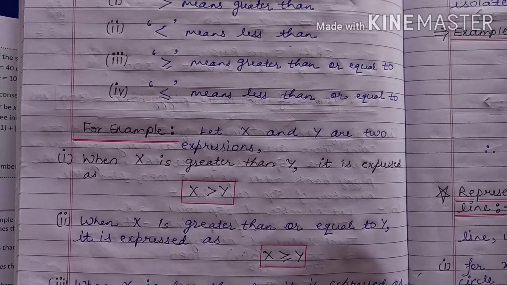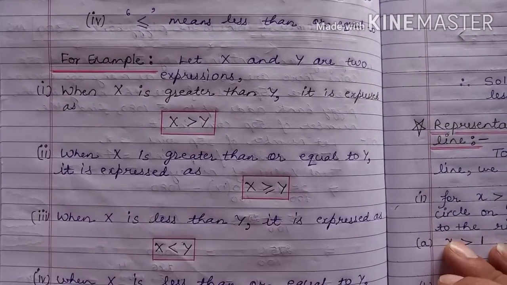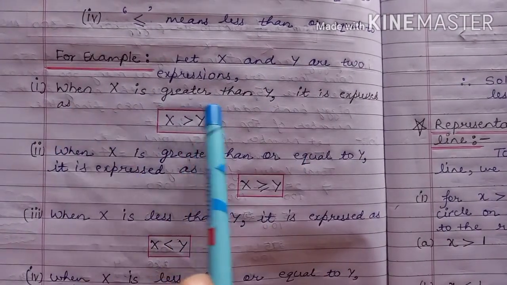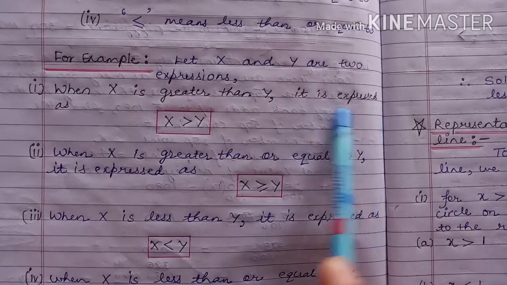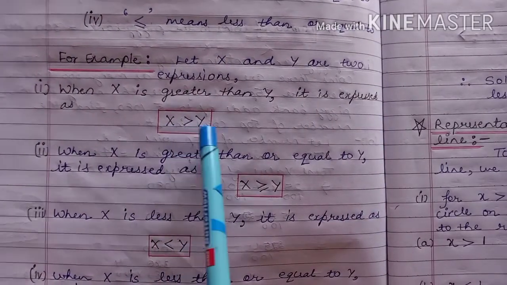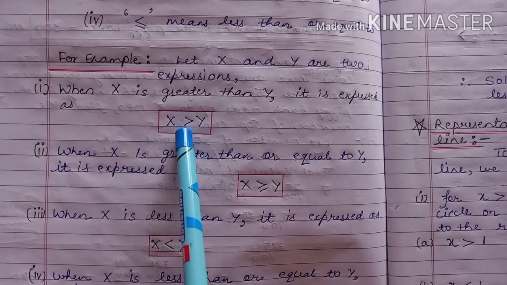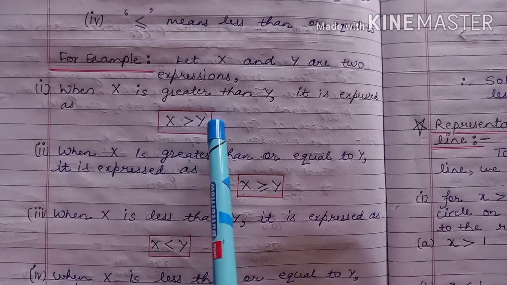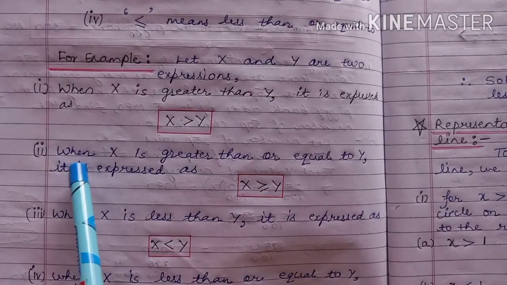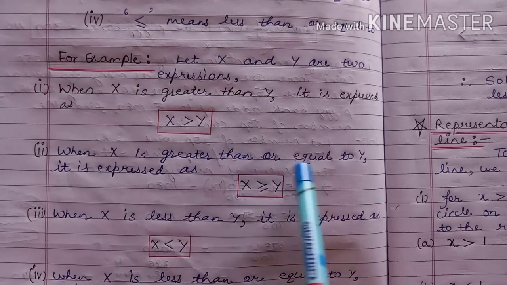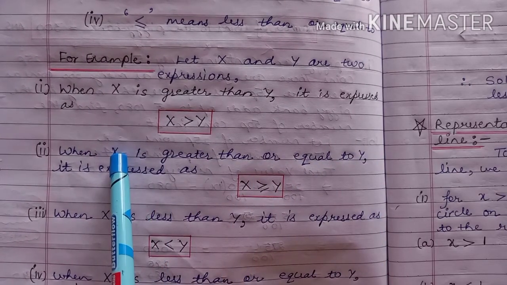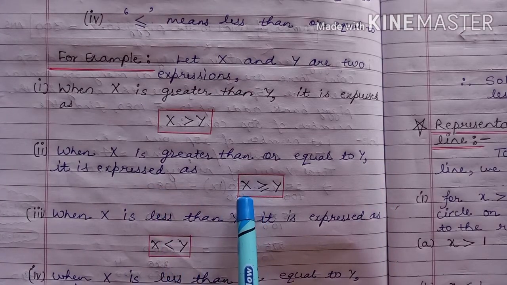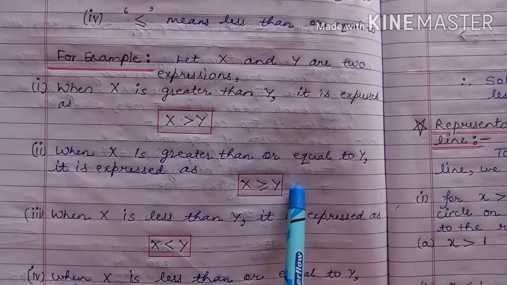Suppose we have two expressions, x and y. When x is greater than y, it is expressed as x, then the sign of greater than, then y. So it is written as x greater than y. Now second, when x is greater than or equal to y, here x may be greater than y or x may be equal to y. So it is represented as x, greater than or equal to sign, then y.